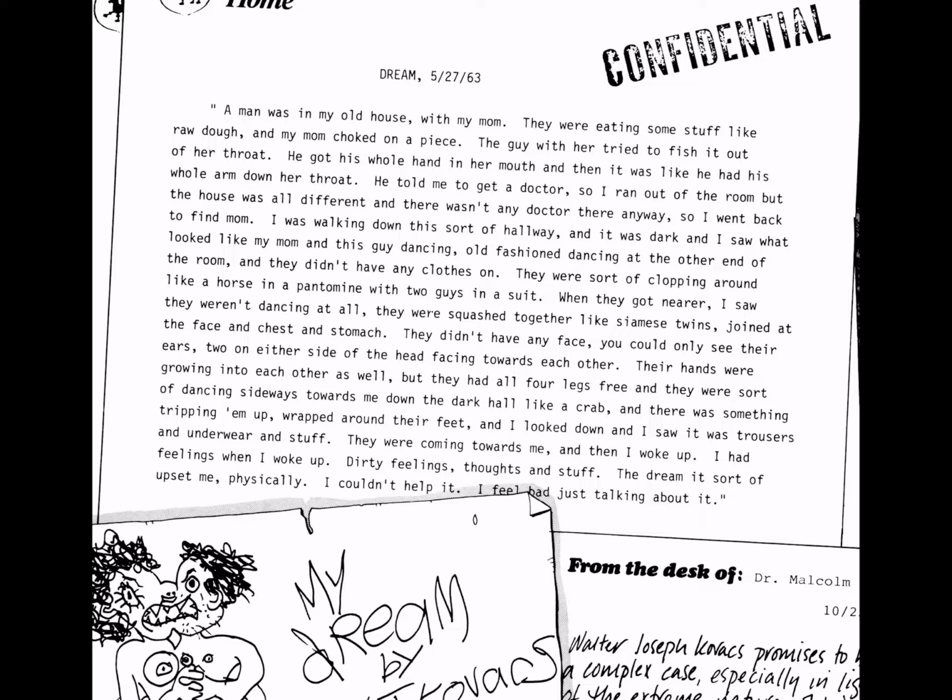They were sort of clopping around like a horse in a pantomime with two guys in a suit. When they got nearer, I saw they weren't dancing at all. They were squashed together like Siamese twins, joined at the face and chest and stomach.